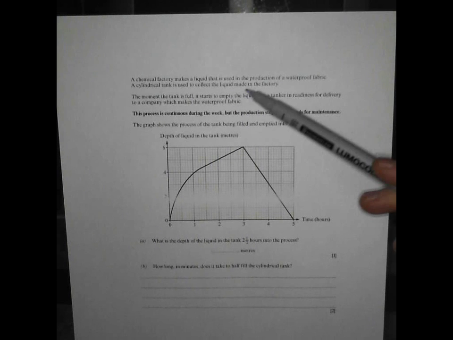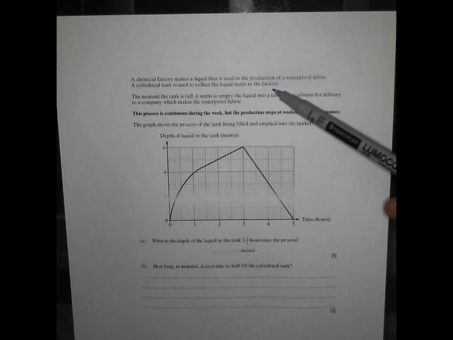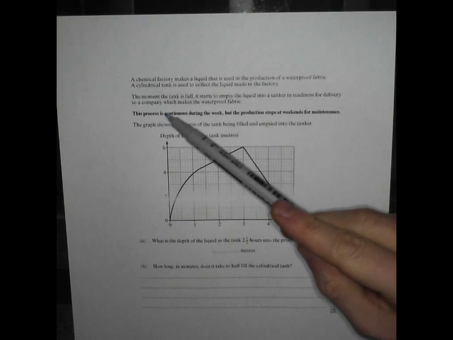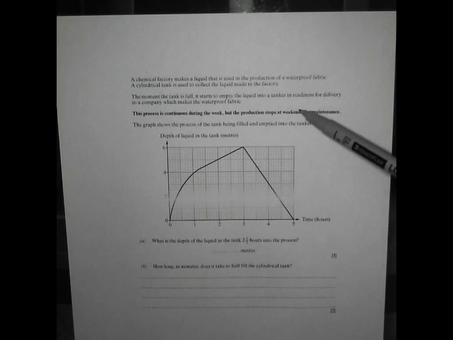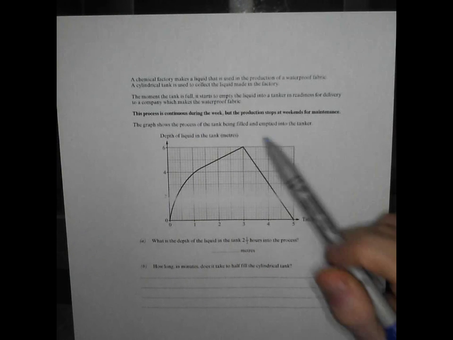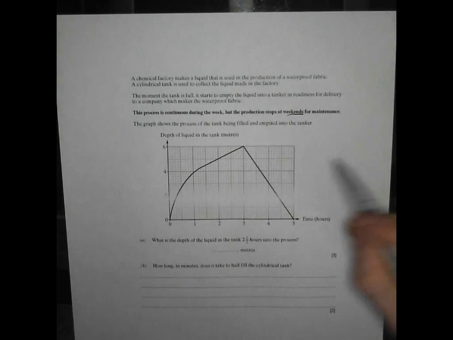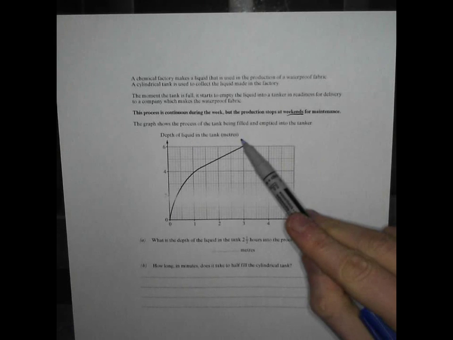A chemical factory makes a liquid that is used in the production of a waterproof fabric. A cylindrical tank is used to collect the liquid made in the factory. Now here comes the big bits. The moment the tank is full, it starts to empty the liquid into a tanker in readiness for delivery. This process is continuous during the week, but the production stops at weekends for maintenance. Now it's in bold, so it's probably going to be important later on. The graph shows the process of the tank being filled and emptied.